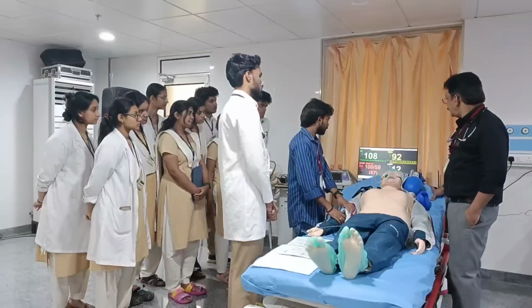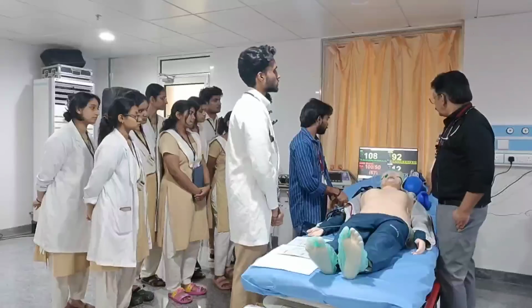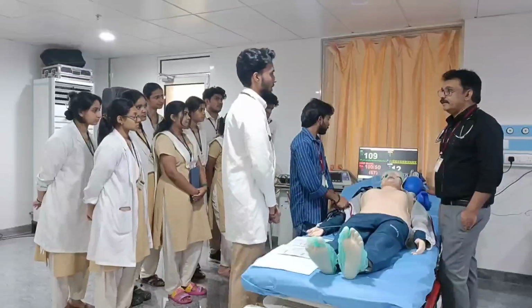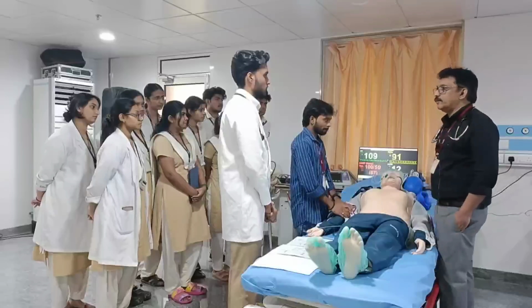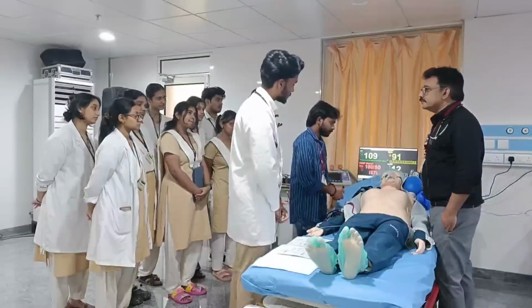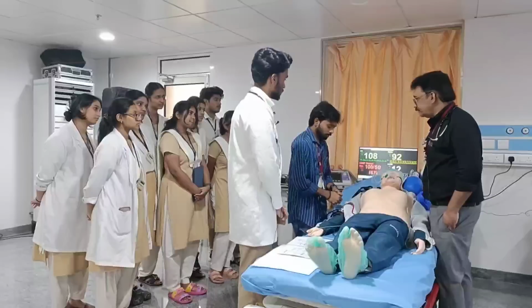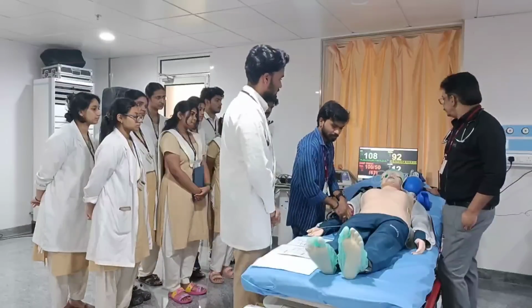So BP is now 100/50. Systolic BP is above 100. Diastolic BP is still 50. He is having left ventricular failure according to the last echo report. Okay, sir. So now that the patient's BP is above 100, we can start him on dobutamine. Can you start dobutamine? Yes, sir, dobutamine infusion was started.